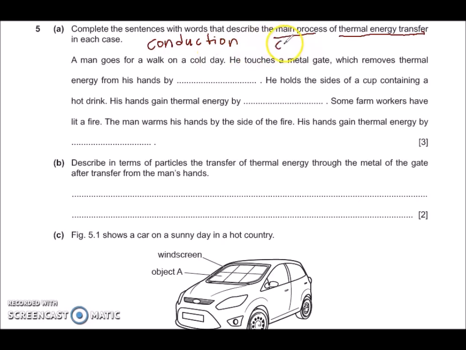After conduction, we have convection. This is the transfer of energy through a fluid. Fluid means air and also gas. And the last one is radiation. Radiation is how we are getting the heat from the sun. That is the radiation from a hot object. Okay, so now we are going to fill all this in.